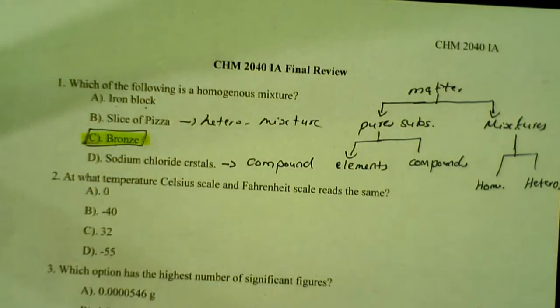How do we know that bronze is a homogeneous mixture? It's an alloy of two metals. I think it's copper and tin. So metal alloys are homogeneous, okay?